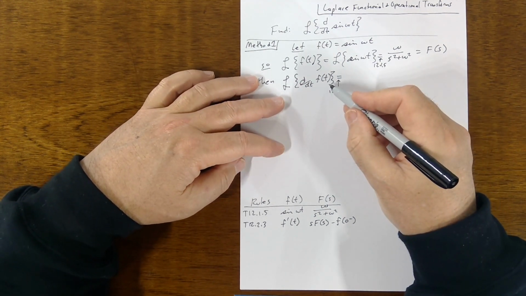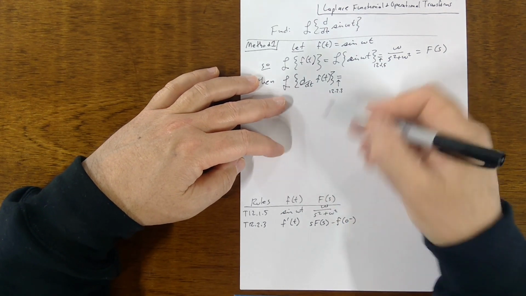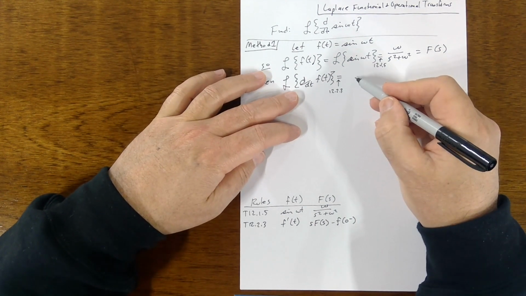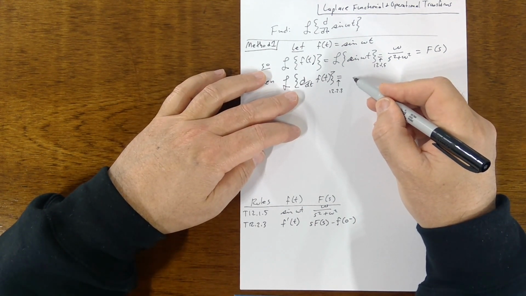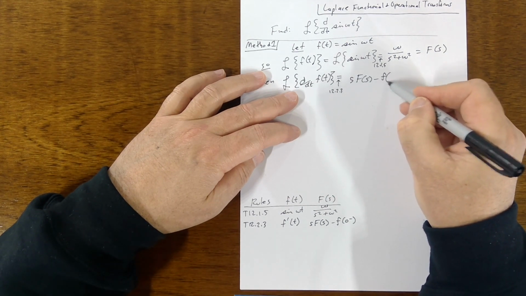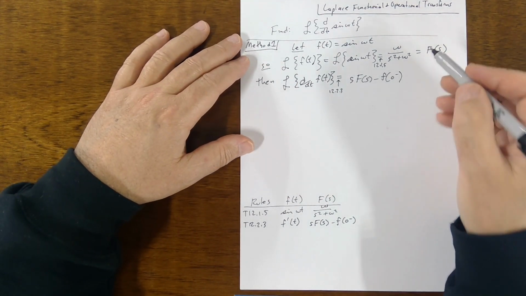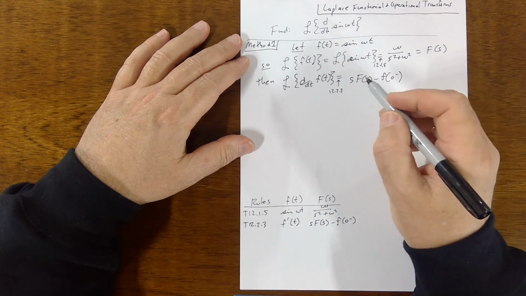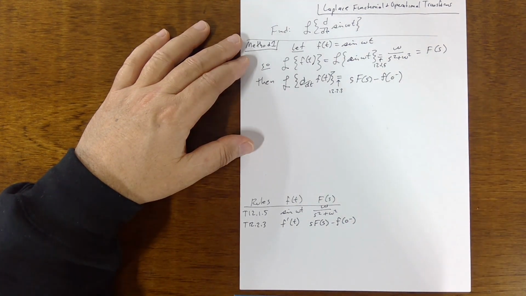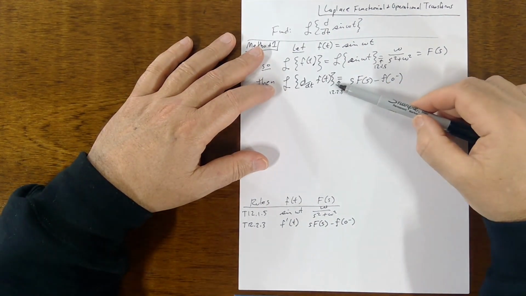So applying this rule to the derivative of f of t, it's inside the Laplace here, right? We're applying this rule inside the curly brackets. So it's s F of s minus little f of 0 minus. And it's the whole thing, not just inside here.